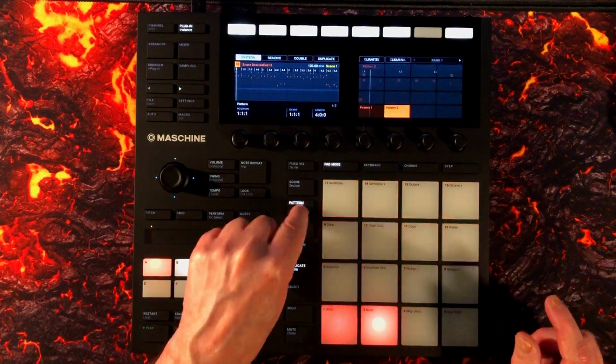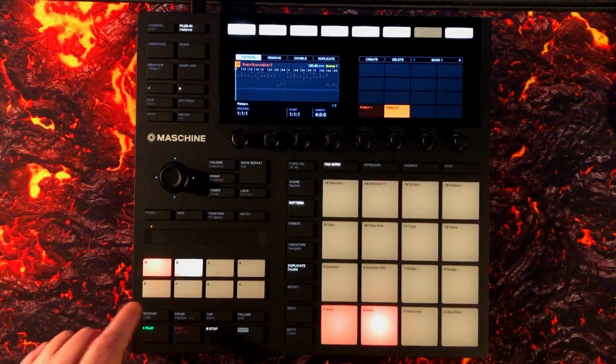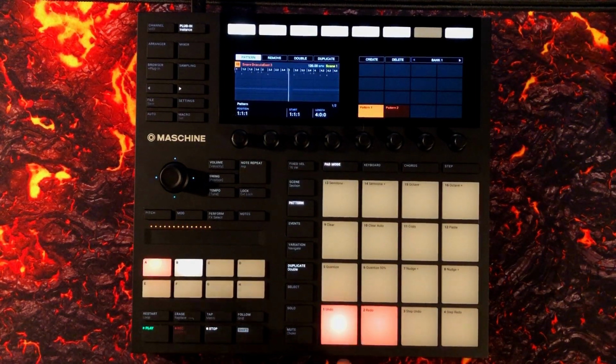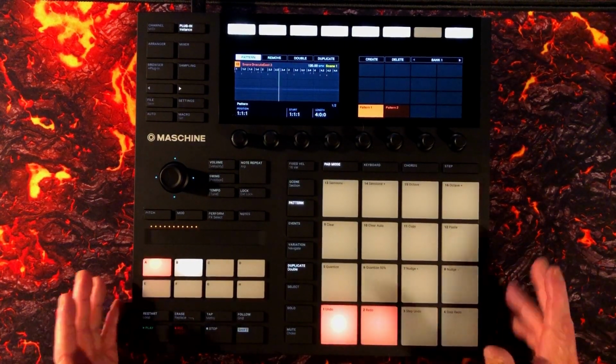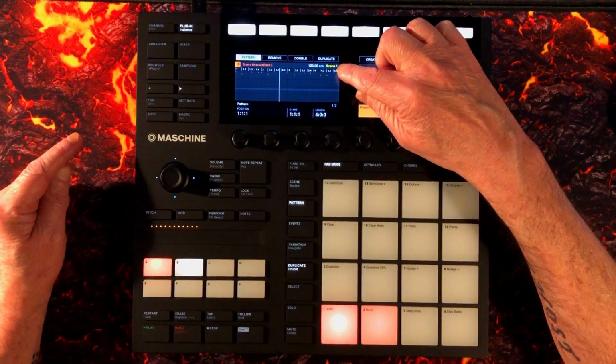Let's go to pattern again, and now we've got 2 patterns, and we can swap between those 2 patterns if we play. You can see them counting along. Or you can swap anytime you like. Brilliant.